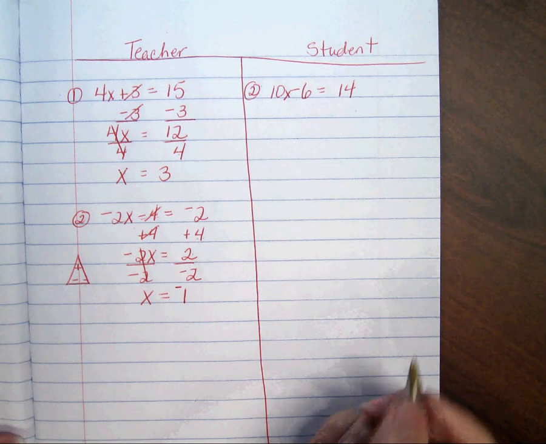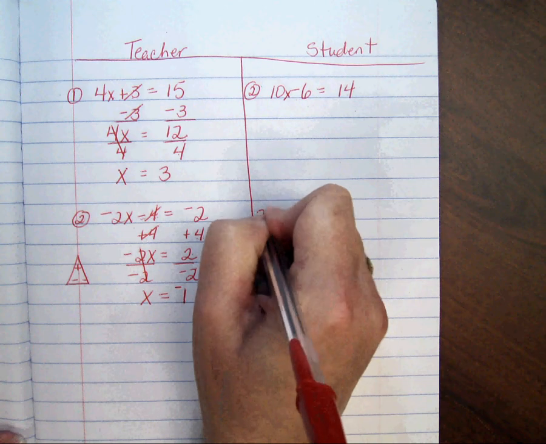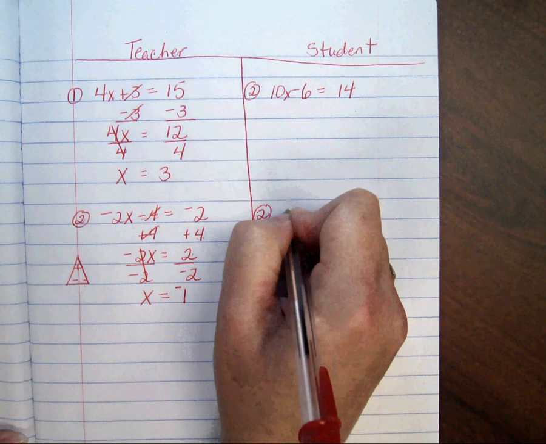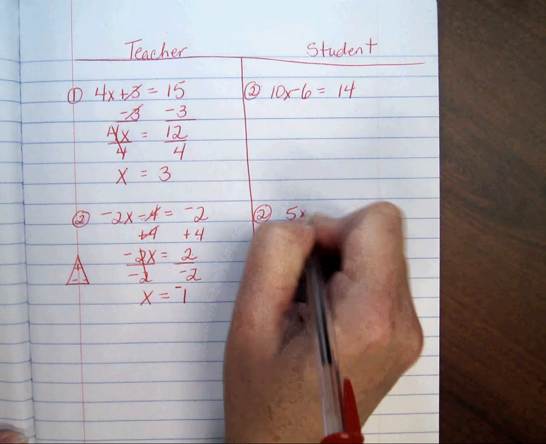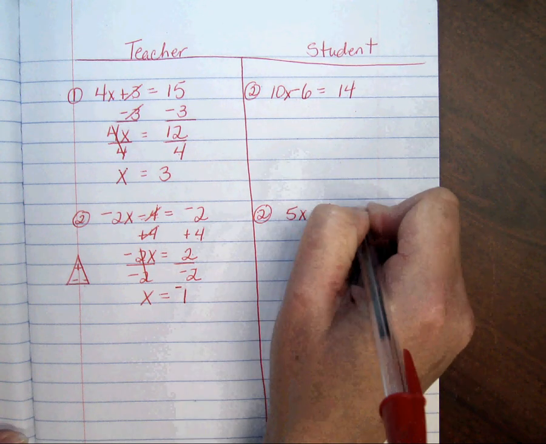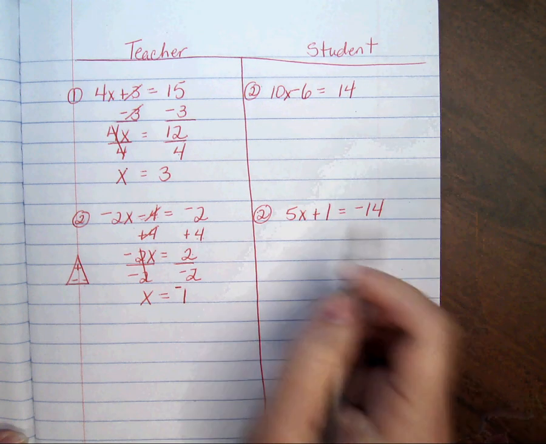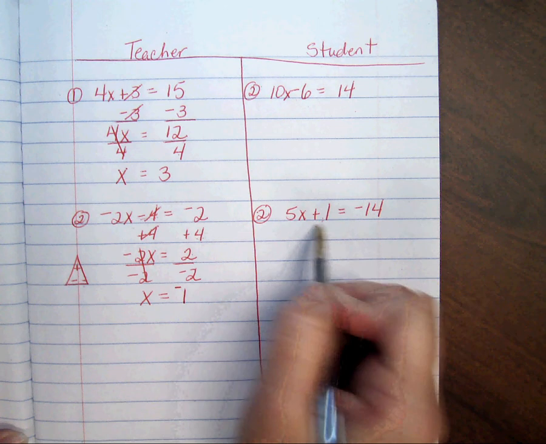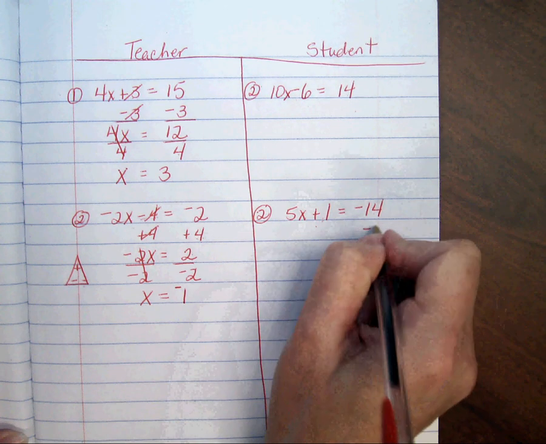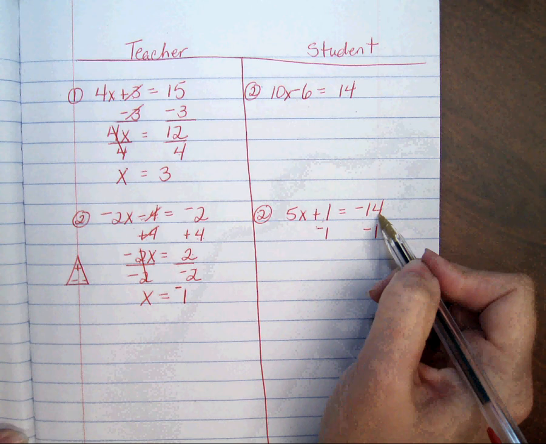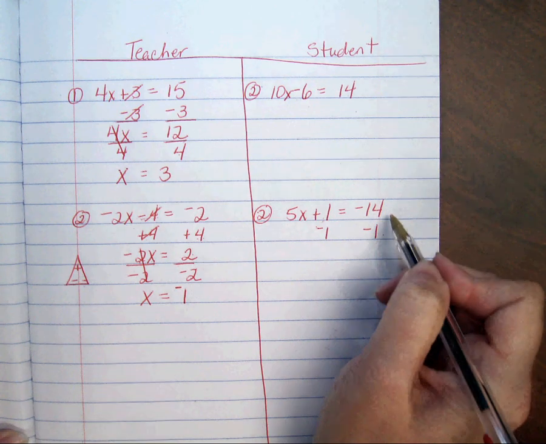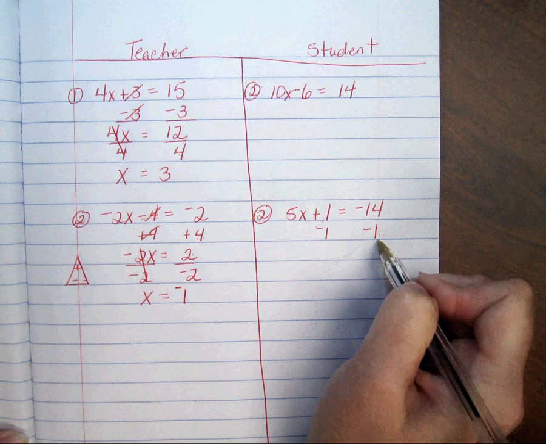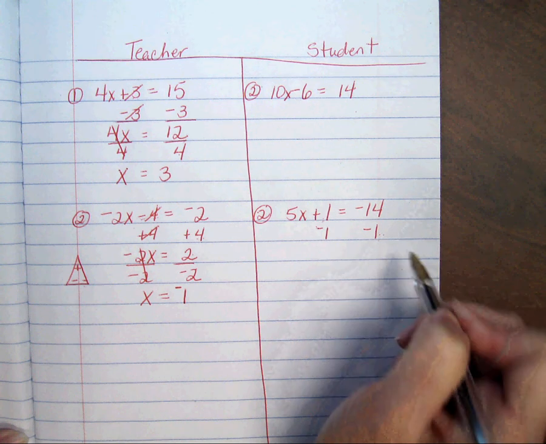Right, so on the student side, you all can do, let's do 5x plus 1 equals negative 14. Now be careful and follow your integer rules when you do this one. Subtract 1 from both sides. When you subtract 1 over here, you've got same signs. Same signs, add and keep. So what you're going to have over here is negative 15. Be careful with that. I'm not going to finish it. You can finish it.